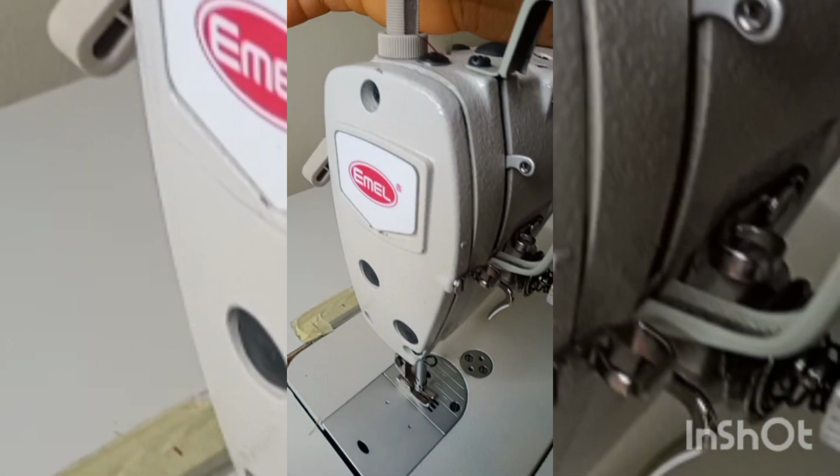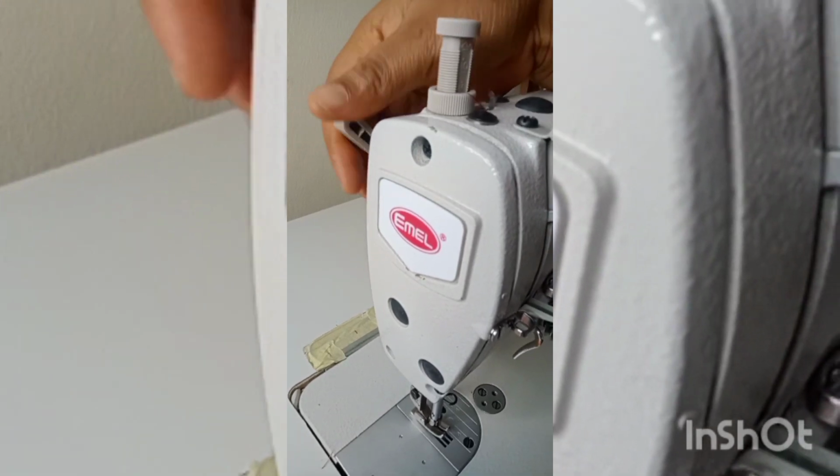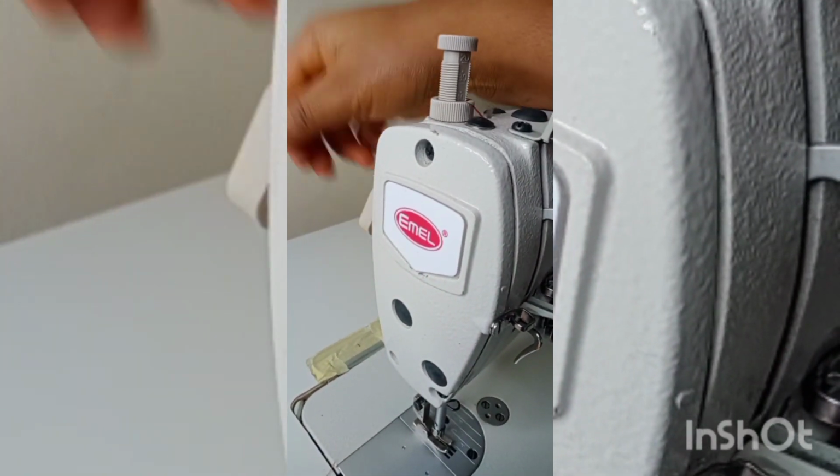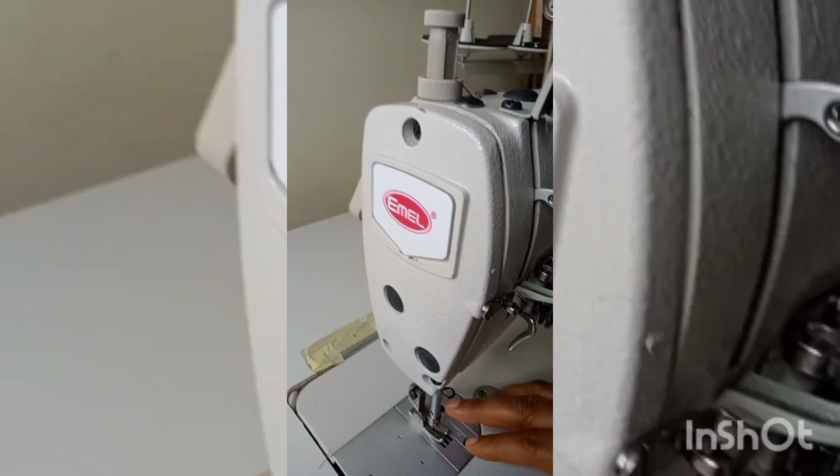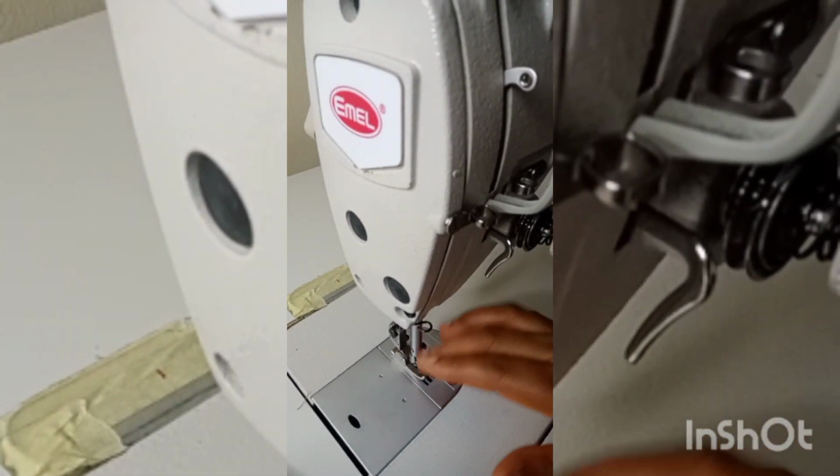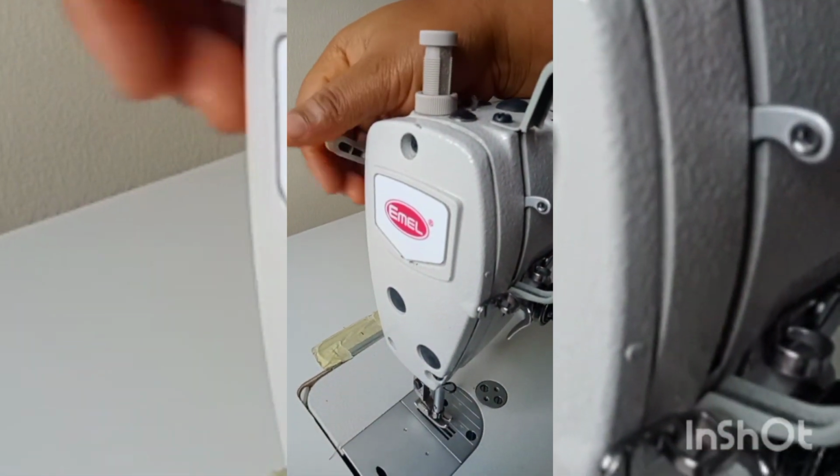Now I drop it and you can see that it is lowered. Okay, so make sure that it's down when you want to take off your needle, and once you're done taking off your needle, you make sure that you bring it up.